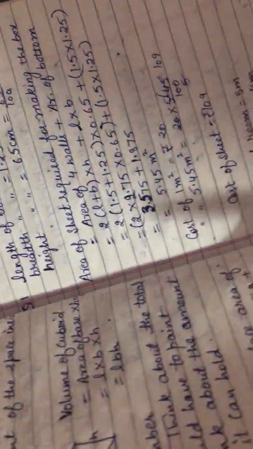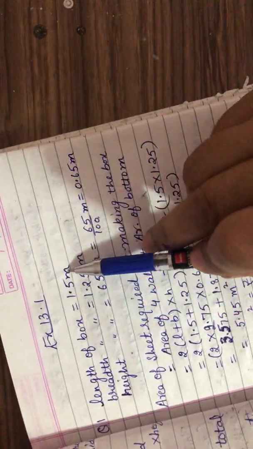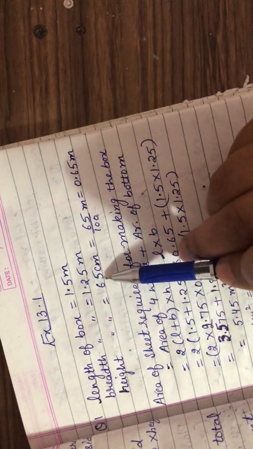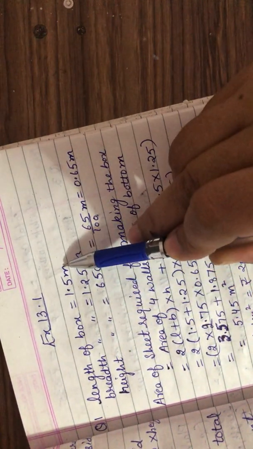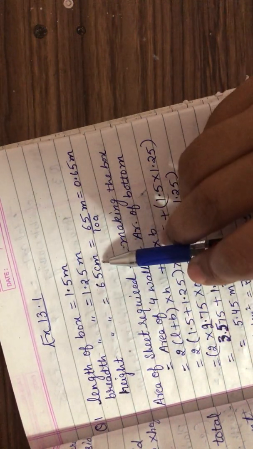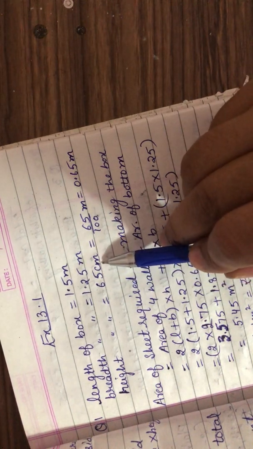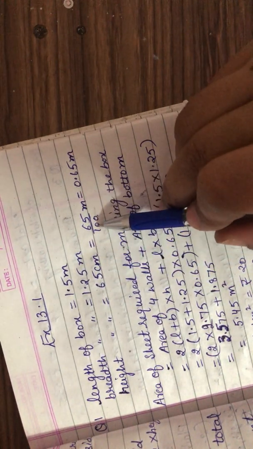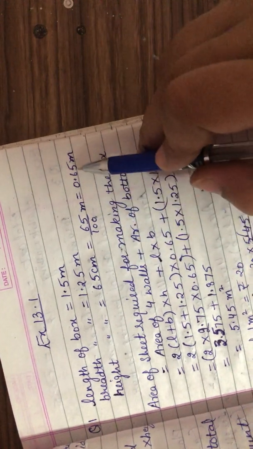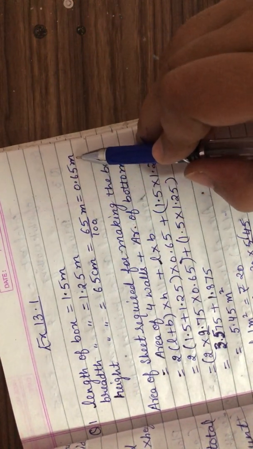Let us see. Length of box is given 1.5 meter, breadth is 1.25 meter, and height is 65 centimeter. You can see length and breadth are of same units, but height is in centimeter. So convert this centimeter into meters by dividing with 100. 1 centimeter is equal to 1 by 100 meter. So you will be getting height as 0.65 meter.